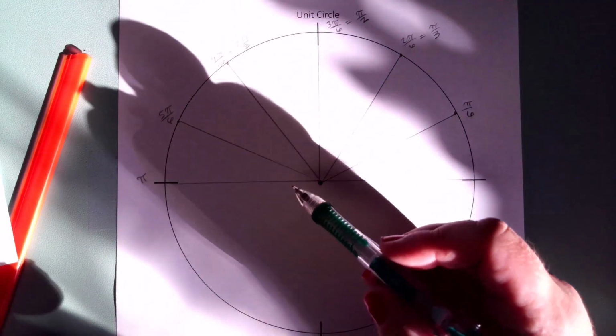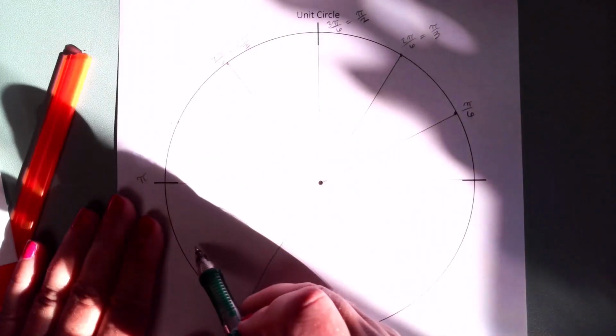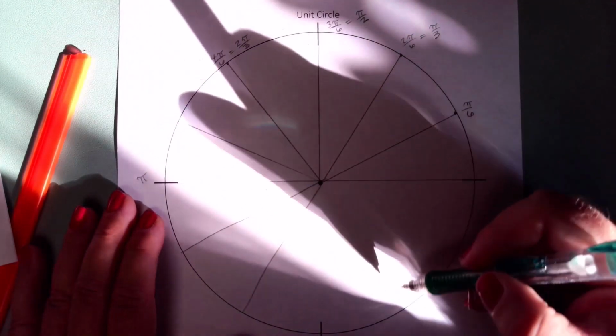And you can continue these measurements down here. You can just estimate them.